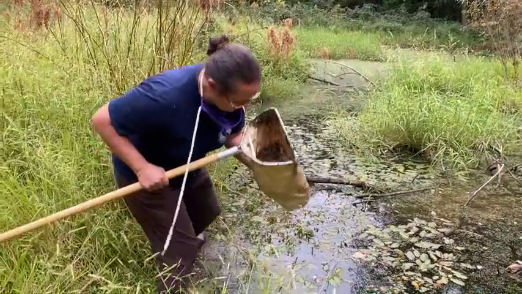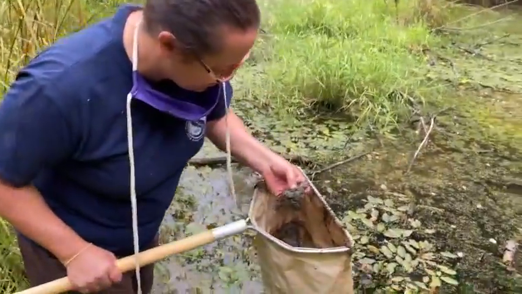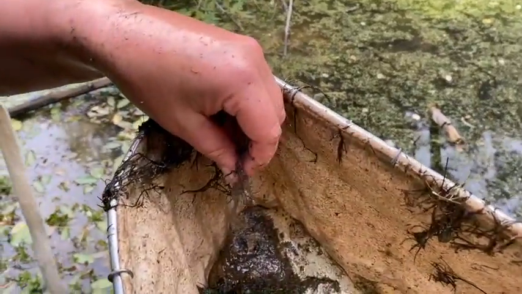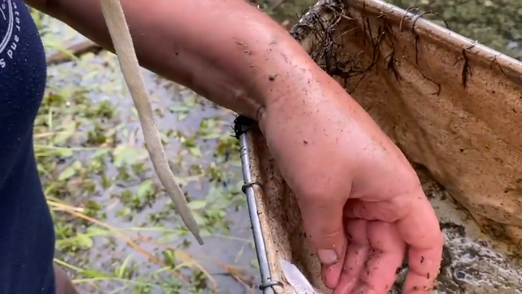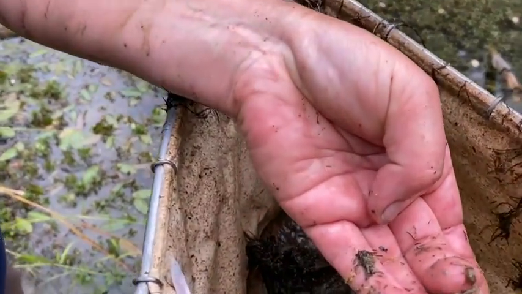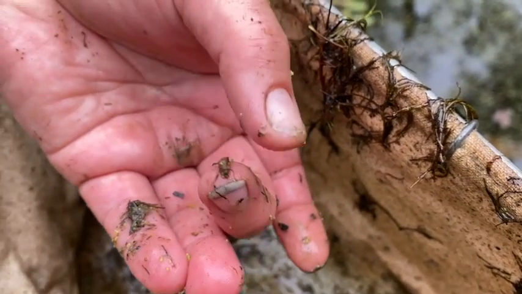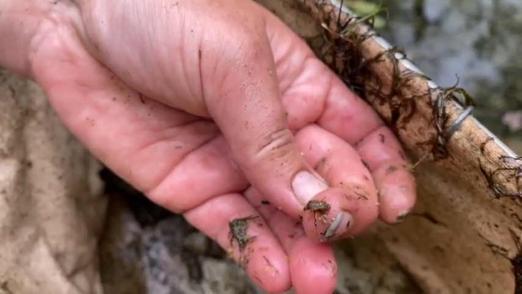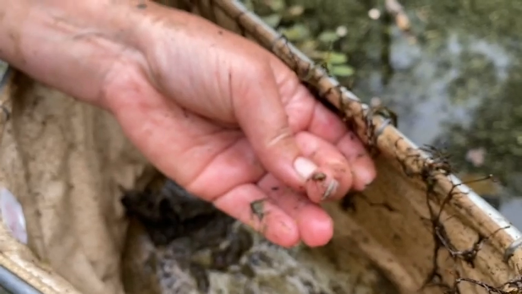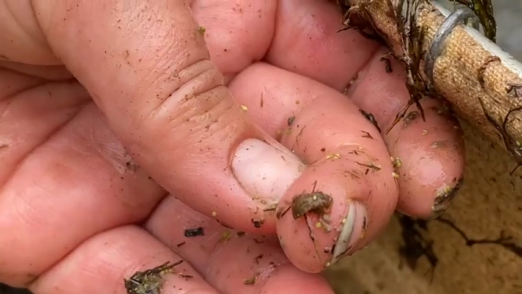Oh, there's a little bug. Where did it go? Oh, there we go. Oh, it's a little dragonfly. It's a little tiny baby, so it's probably this year's. There you go. That looks great. So this guy would probably live two to five more years in the pond until he becomes an adult and flies away.